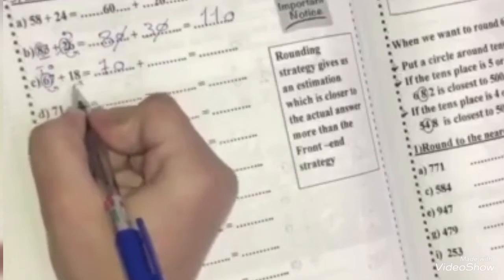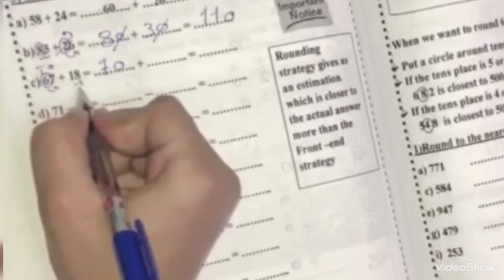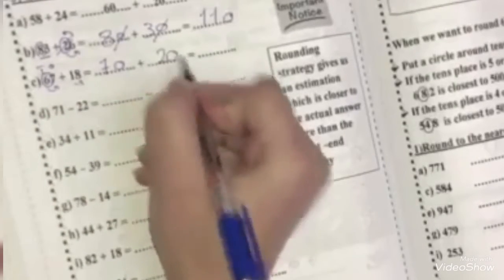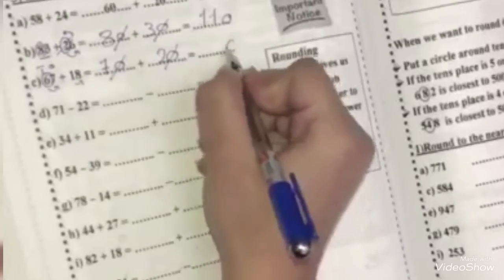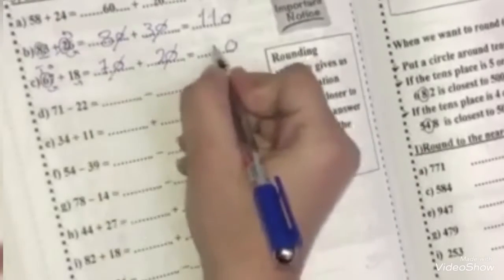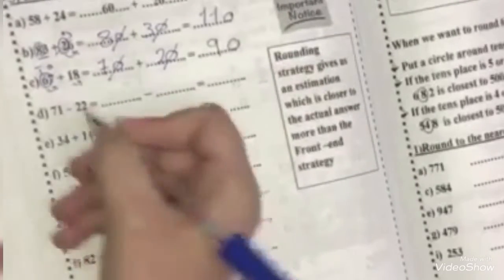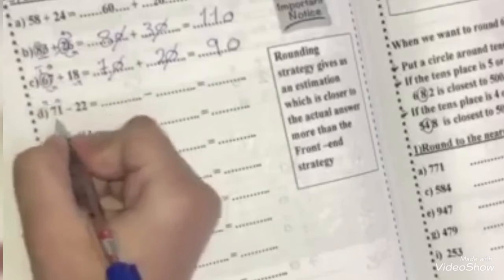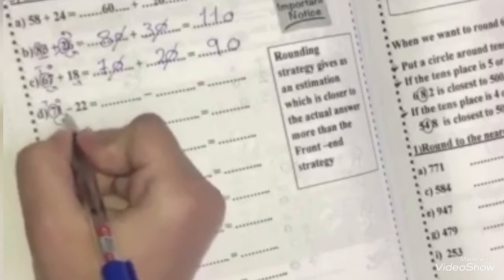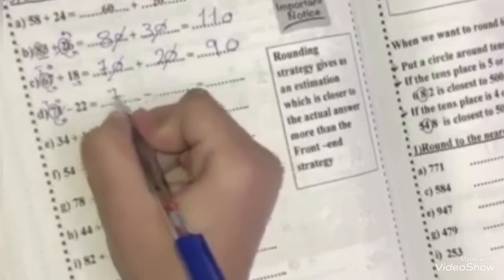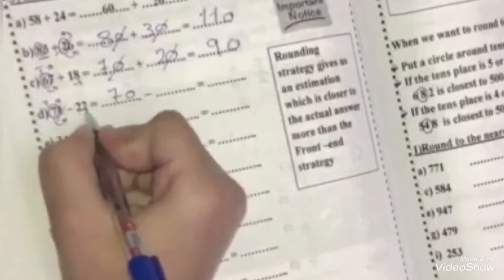Here 18. If you want to make rounding to 18, it will be 20. So 0 minus 0, 0 out. 7 plus 2, it will be 9. Here 71. Ones and tens. Circle the number in tens. Look to the next door. The next door here is 1. So 1, yes, we just ignore 1. It will be 70. And here 22.